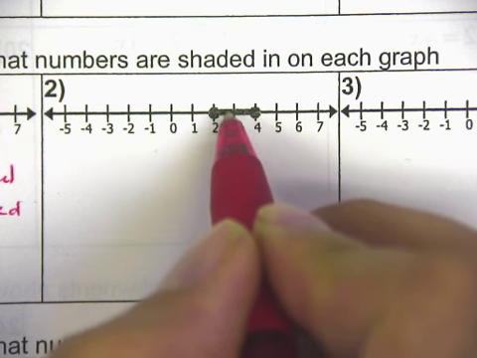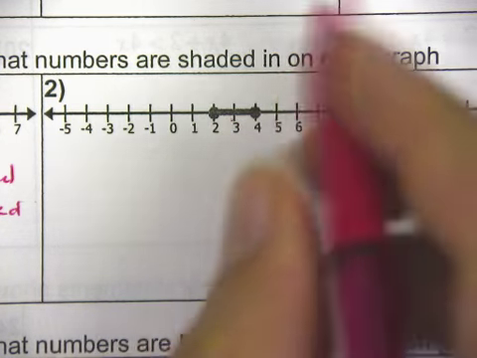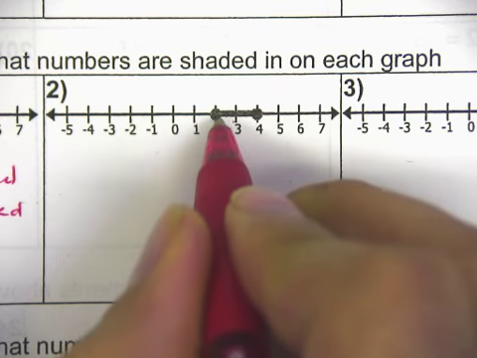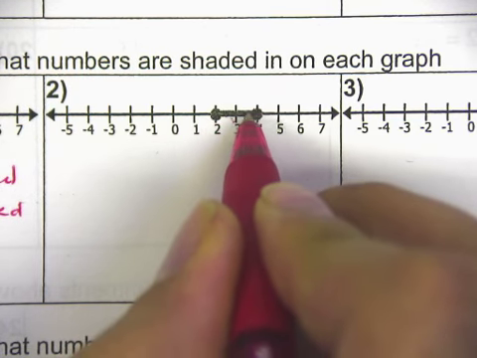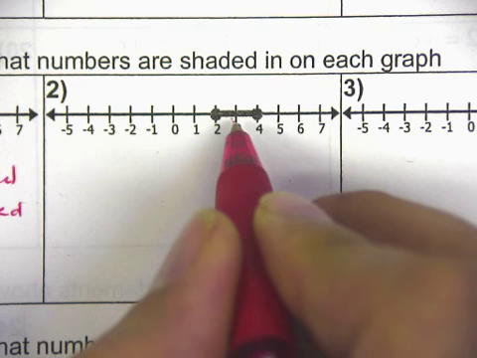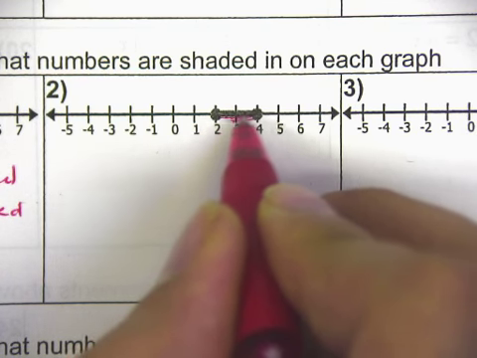So take just a moment to think about the difference between number 1 and number 2 here. On number 1, we had just 2, 3, and 4, just those individual numbers shaded in. On number 2, we still have 2, 3, and 4, but we also have all those weird decimal and fraction numbers in between 2 and 3 and in between 3 and 4.